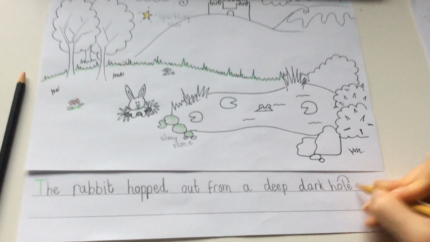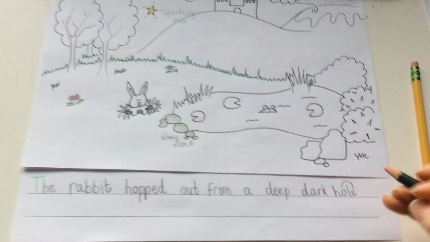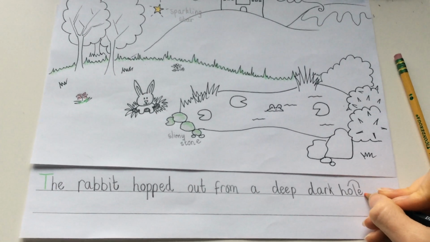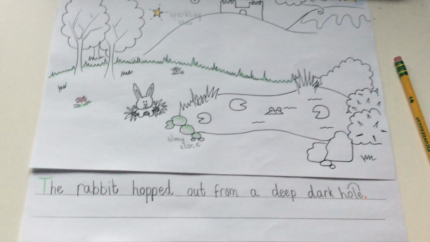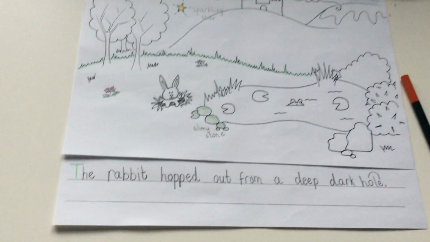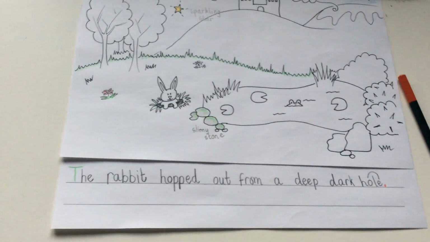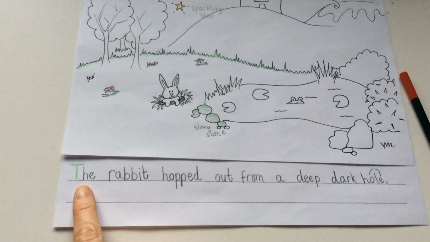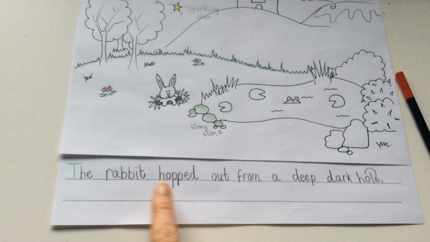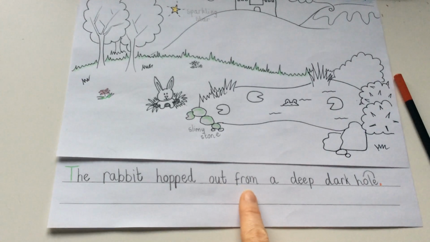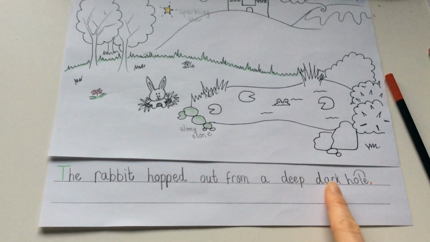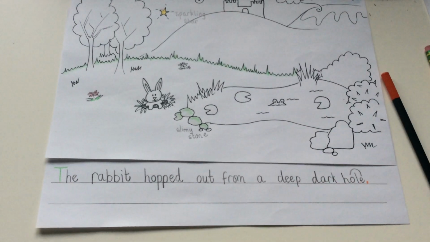Split digraph there, and then I need a full stop at the end. So using my red pencil crayon to do my full stop. Can you remember what I need to do now, children? That's right, I need to check it. So let's go back to the beginning. The rabbit hopped out from a deep, dark hole. Full stop.